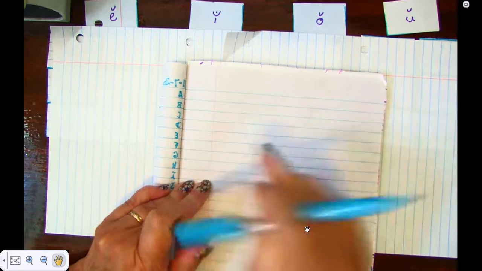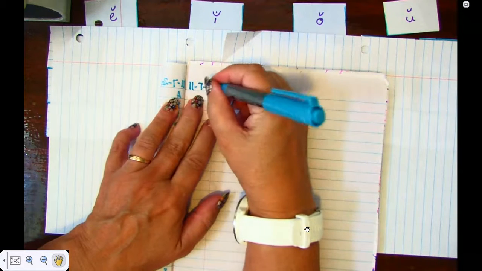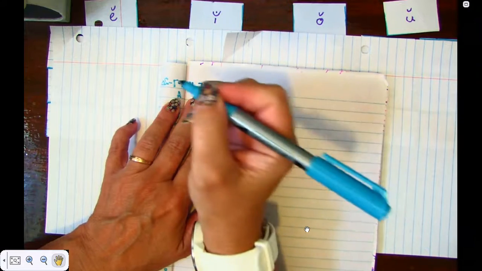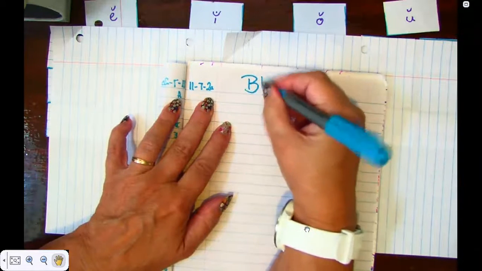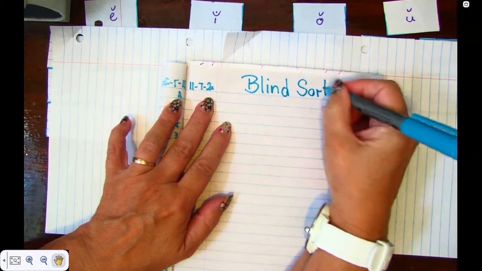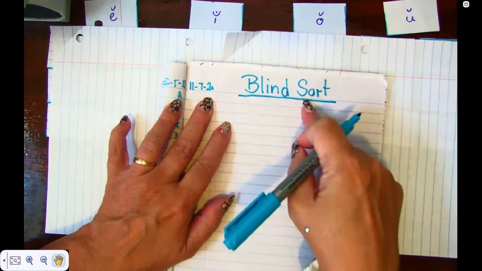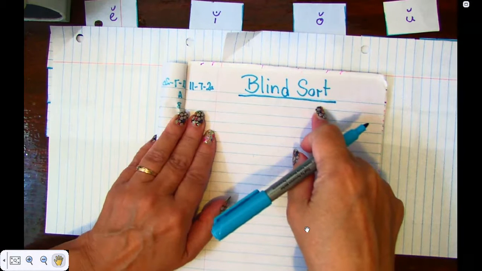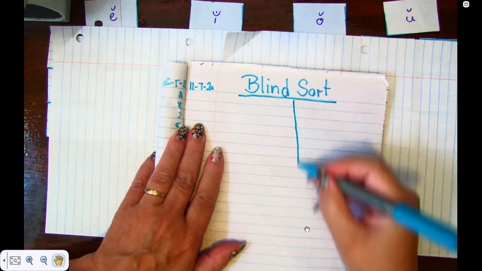And then we're going to write down our date. For me today is 11-7-20. I know you have a different date, but you know it's in that corner down there on your laptop. And today is our blind sort. With a blind sort, we check our capital letters for our words and that it's underlined. With our blind sort, you need to write as many words as you remember down. But first, we need to put our 4 categories.